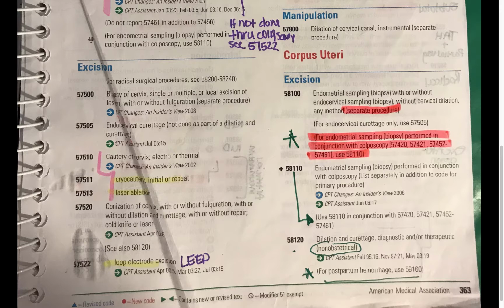58120 is for a D and C. That's what they call it a lot, dilation and curettage, D and C. Diagnostic or therapeutic, non-obstetrical. So that means the patient is not pregnant. Now, if it was obstetrical for postpartum hemorrhage, see 59160. That's a parenthetical note you should put a star next to.